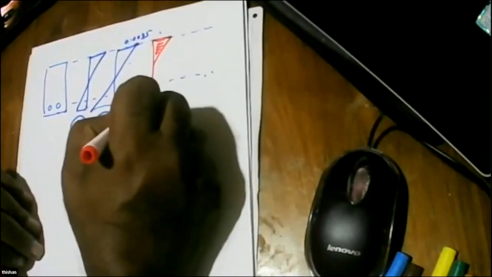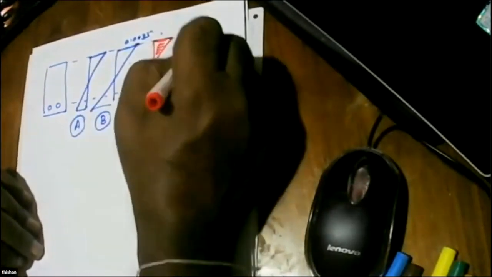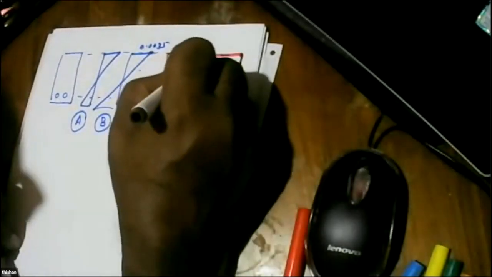stress like this, and a stress like this. This corresponding to A. Corresponding to B, we get like that. But what we do is, we say it is equivalent to this. So if this is X, we say this is S. S is equal to 0.8 times X. So that is the theory.